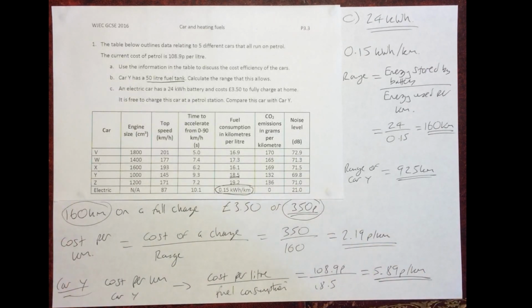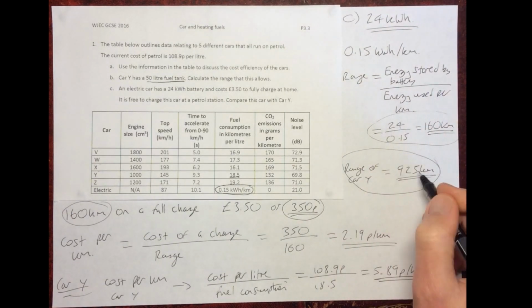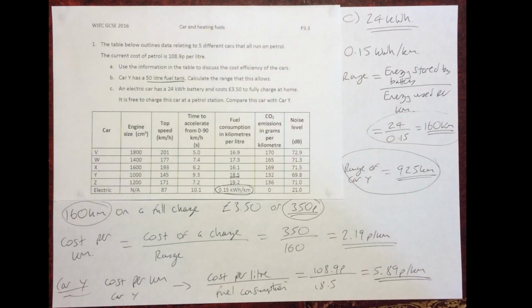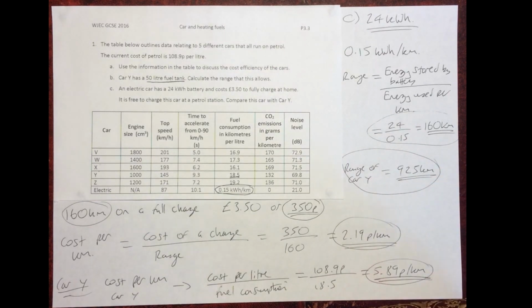Okay, so the conclusion to this question is this. Car Y will travel a lot further than the electric car, 925 kilometres compared to 160 kilometres, but car Y costs more to run per kilometre than the electric car. Okay, so car Y will go further than the electric car, but it costs more to run per kilometre. Okay, and you'd have to comment on both of those things in your conclusion.